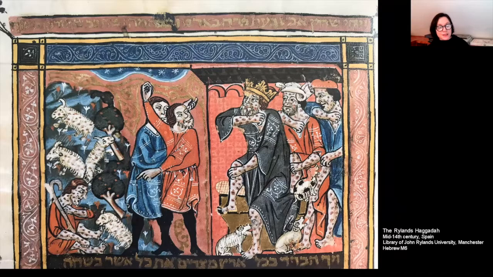So let's look at three important periods of Hebrew book production: the medieval era, the age of printing, and the 18th century Hebrew manuscript revival, and we can dip our fingers into some of the remarkable depictions of the 10 plagues. The Rylands Haggadah is a Spanish illuminated manuscript from the mid-14th century.